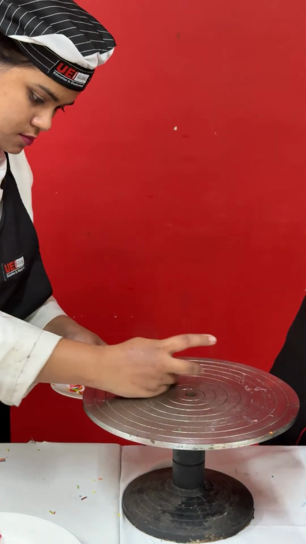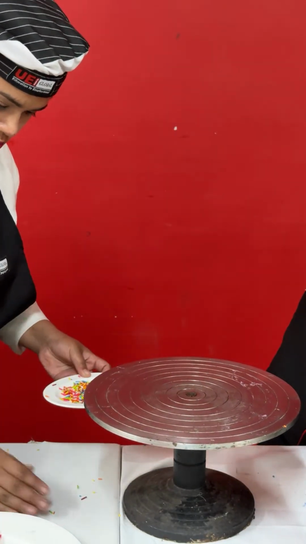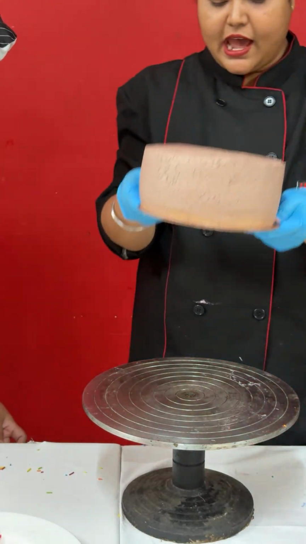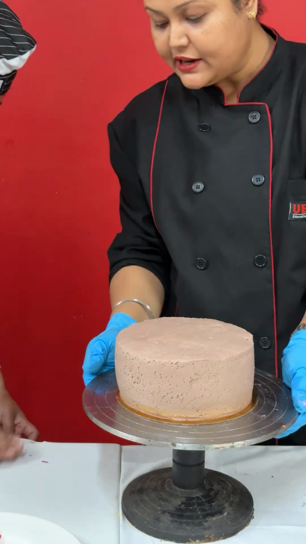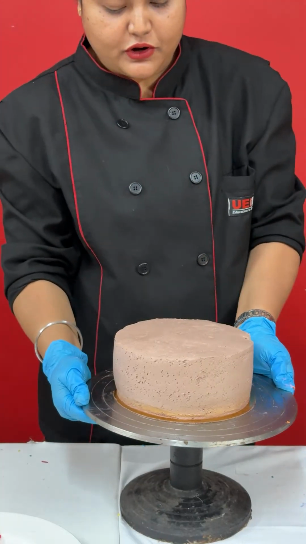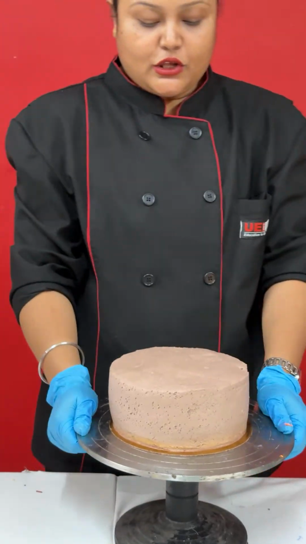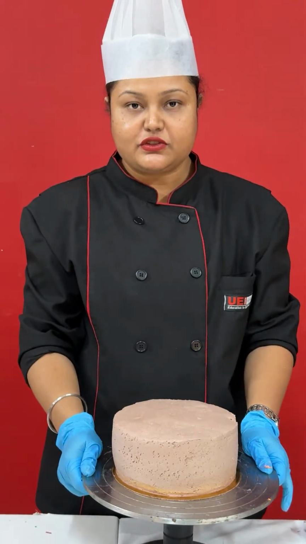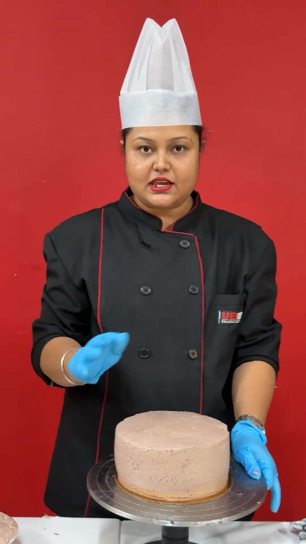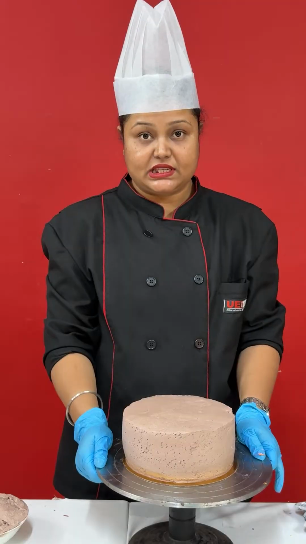So we'll be having another and last cake, that is chocolate cake. And on this cake we'll be doing the leftovers of the frosting techniques. So the first technique which we are going to use on this cake is waves.